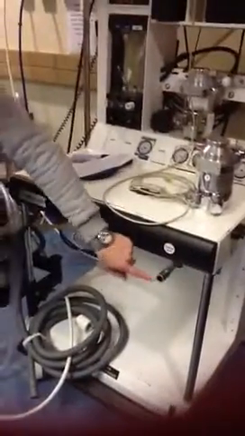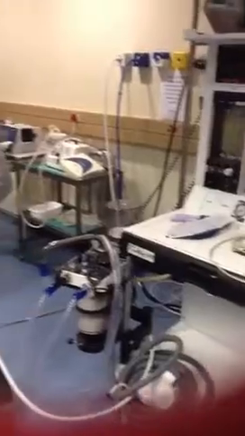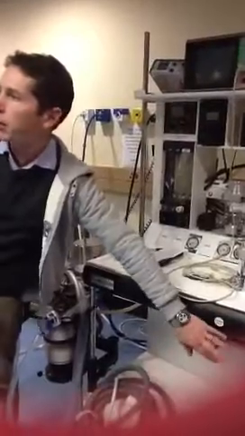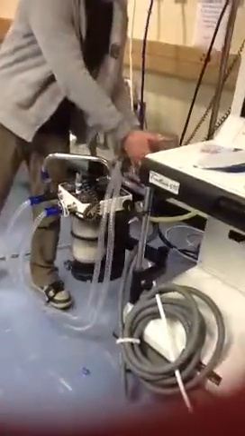At the fresh gas outlet, you can connect any circuit that you want. If you want to use a Jackson-Rees, you can connect a Jackson-Rees to it. If you want to use a McGill, you can add a McGill to it. But most of the time in theatre, we'll add a circle system to it, and usually on your circle system there's a ventilator.